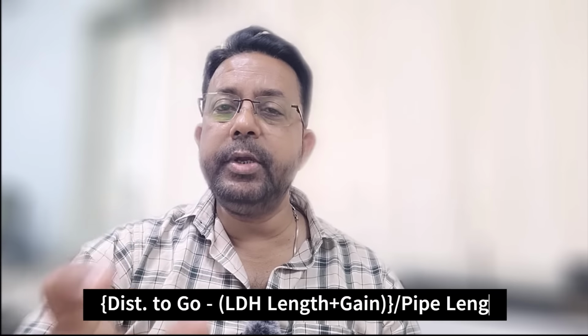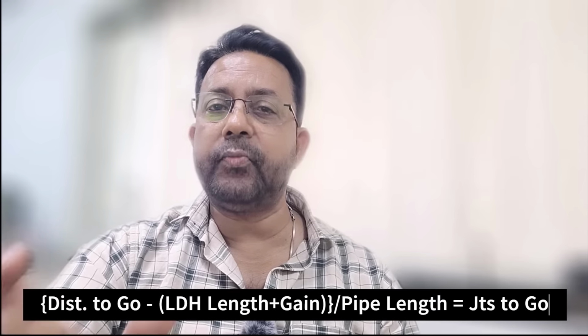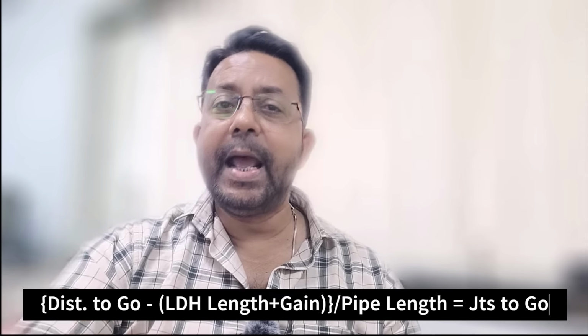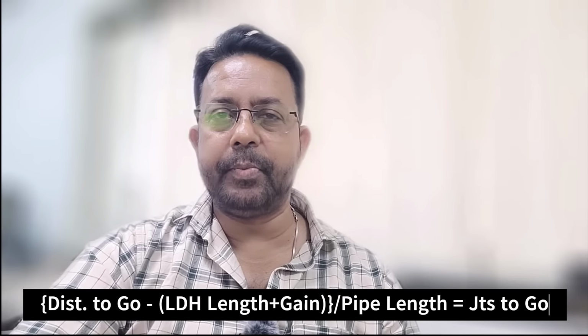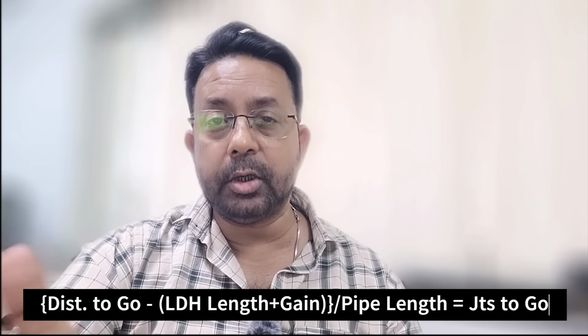Though the field engineer is supposed to give you the flop forward or the gain, it's always better that you do your own calculations. Remember, all your position calculations are done at the beach stall. So when there is 100 meters to go, you need to deduct the gain amount from the 100 meters and then divide it by the length of the section of the pipe, and that should give you the joints more to go.